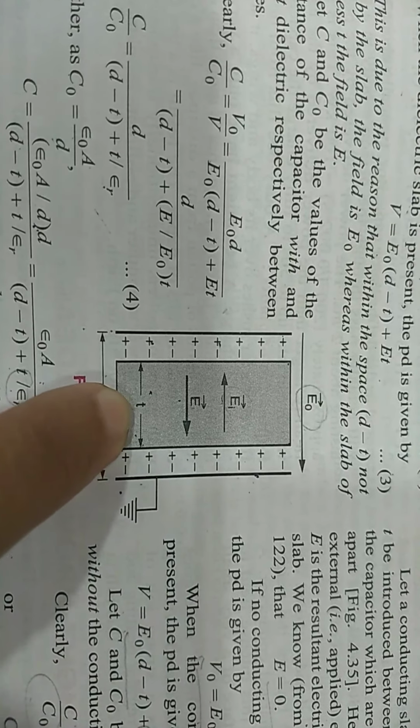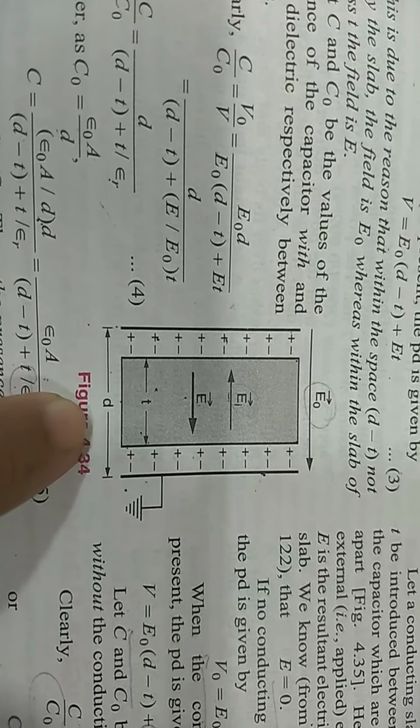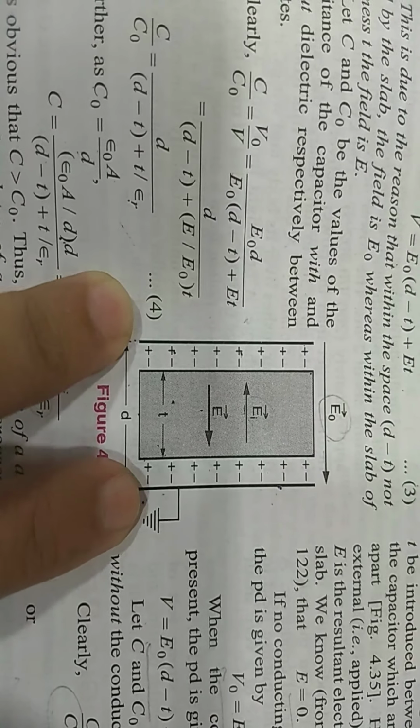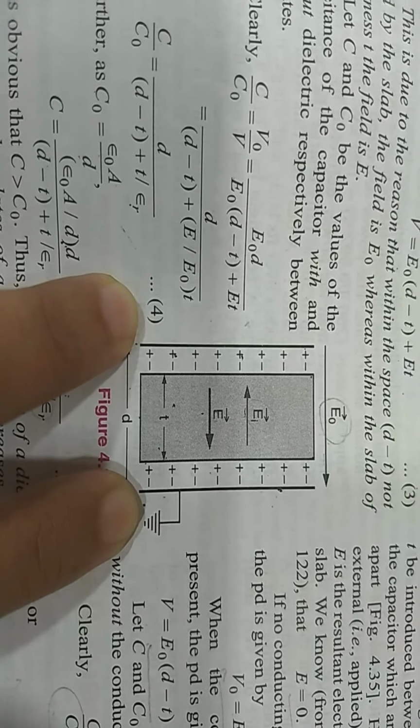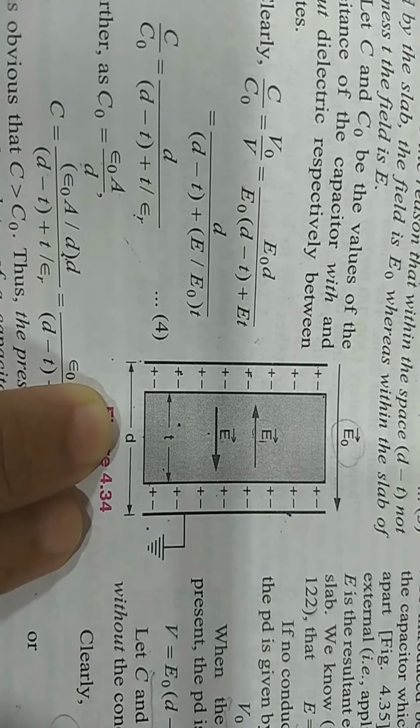The thickness of the dielectric is T, while the gap or space between these two parallel plates of the capacitor is D.